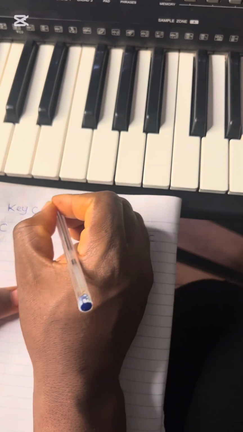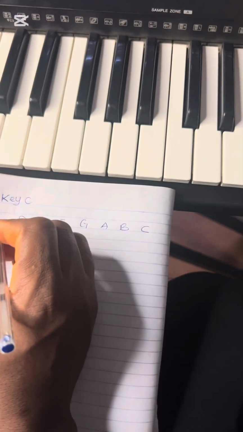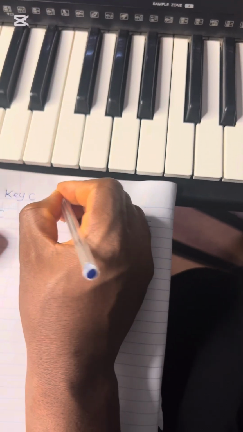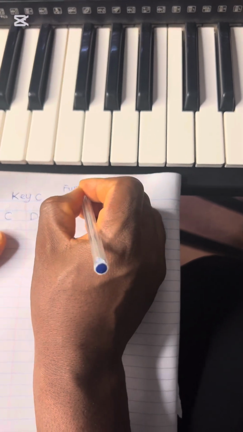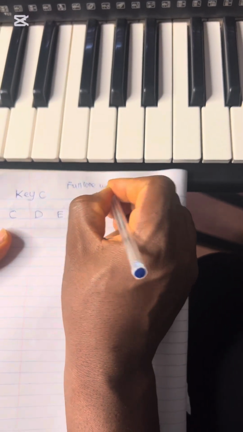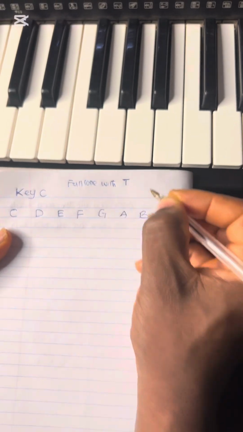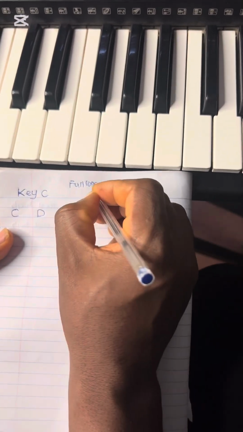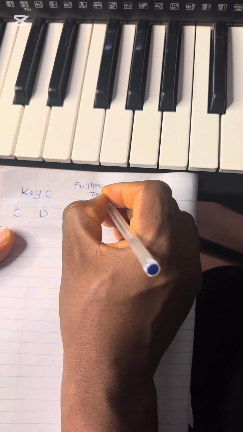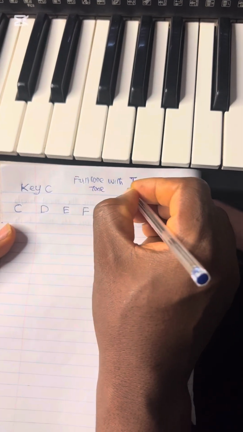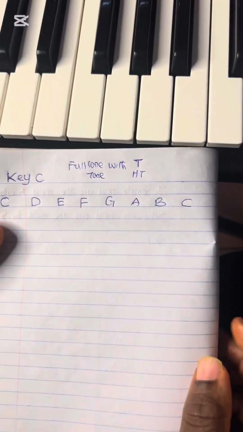So let's represent a full tone movement with T, and let a half tone, or semitone, be HT. Is that clear?